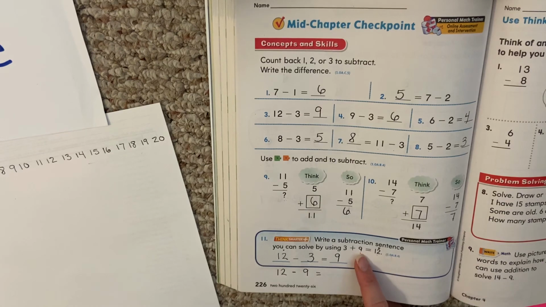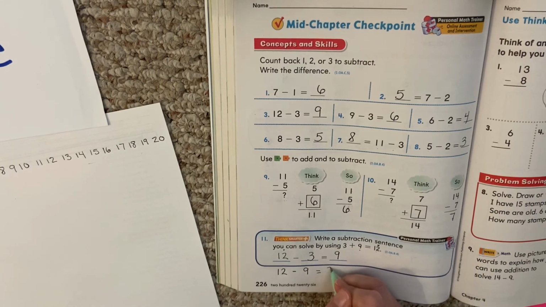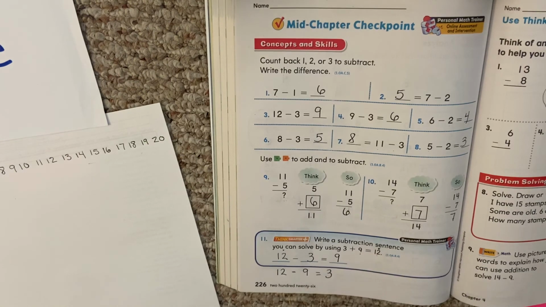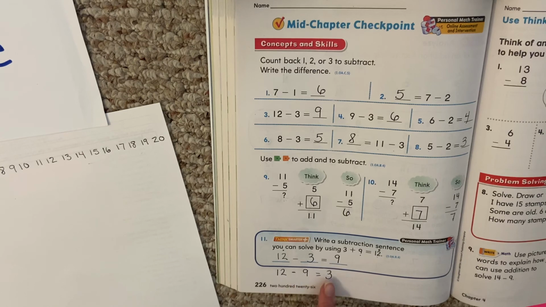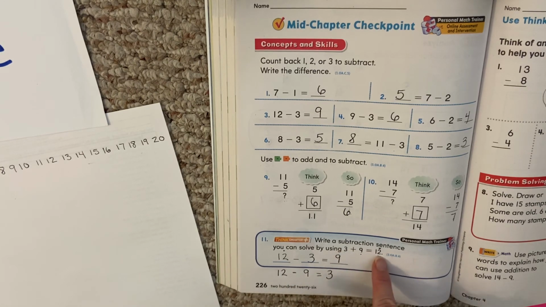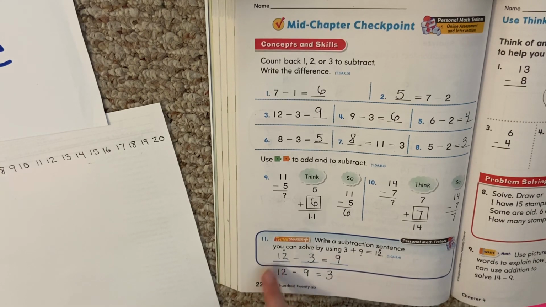What's the number that we have left? 3. So either one of these problems would work. 12 minus 3 equals 9, or 12 minus 9 equals 3. We're using these same numbers, but we know for minus, start with the biggest number. All right, boys and girls, if you need to fix anything, go ahead, and then you have a quiz to take.